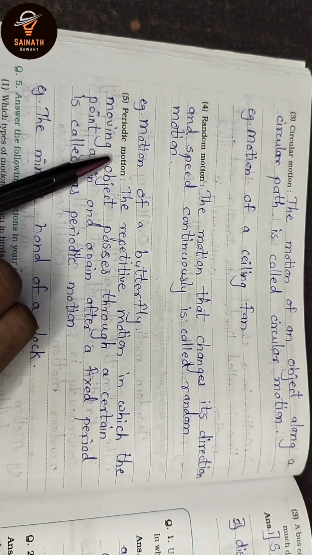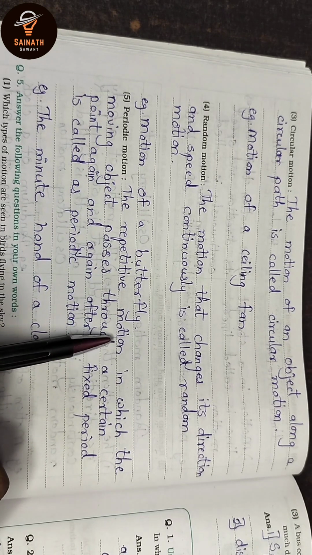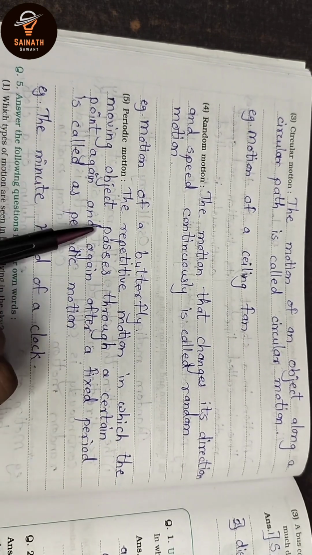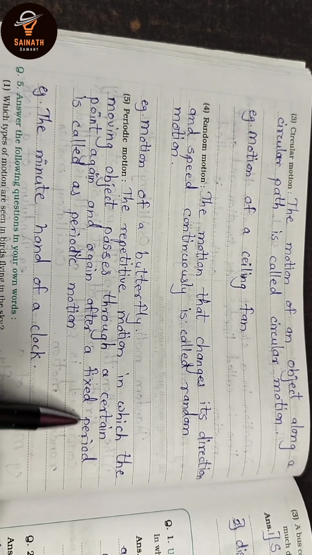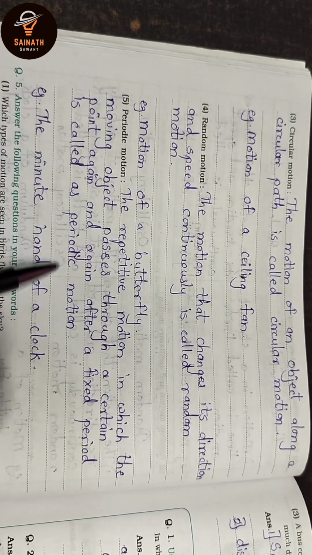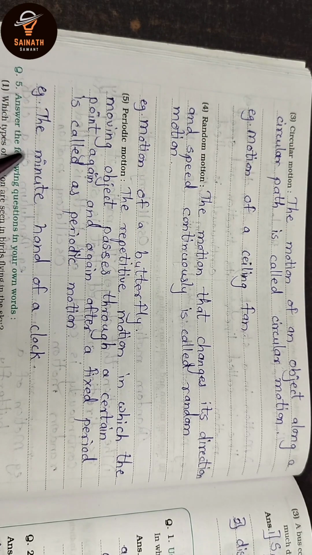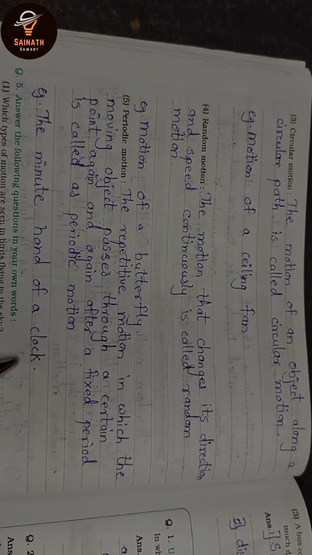Fifth, periodic motion. The repetitive motion in which the moving object passes through a certain point again and again after a fixed period is called periodic motion. Example, the minute hand of a clock.